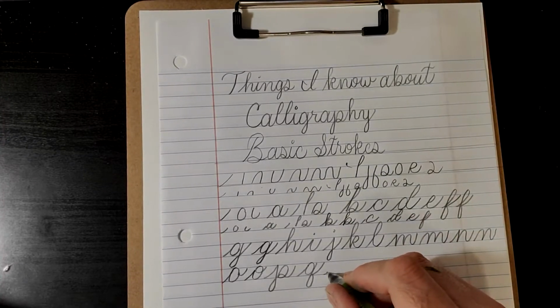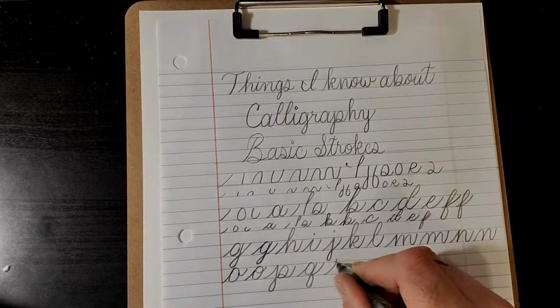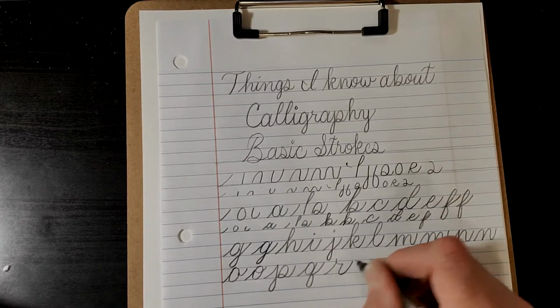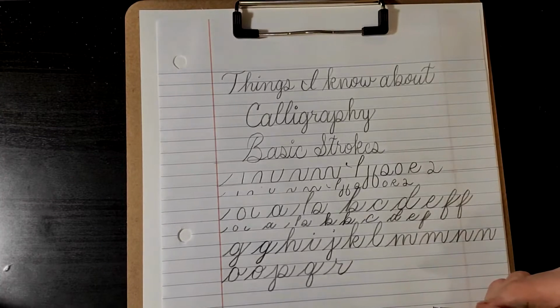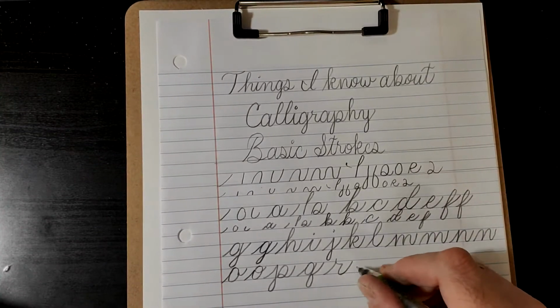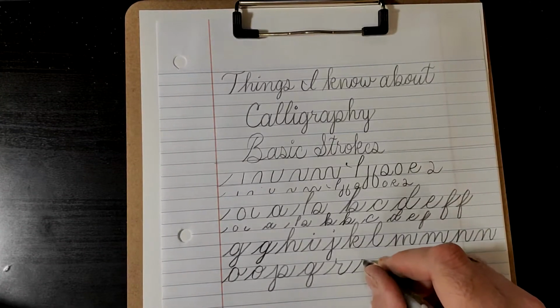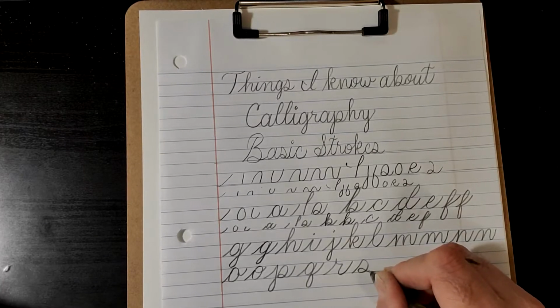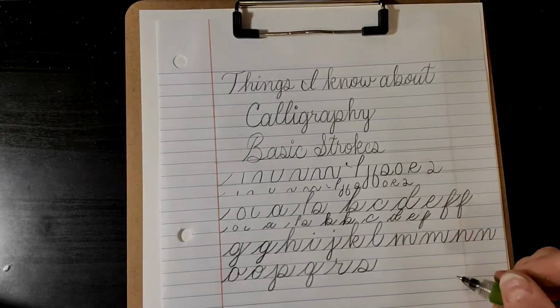R is an entrance stroke, a comma dot, an underturn to an exit stroke. An S is an entrance stroke and the number 2 to an exit stroke.